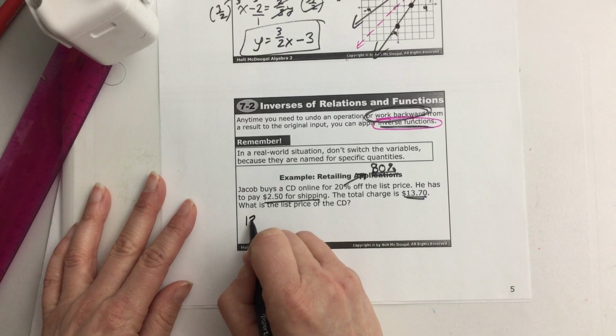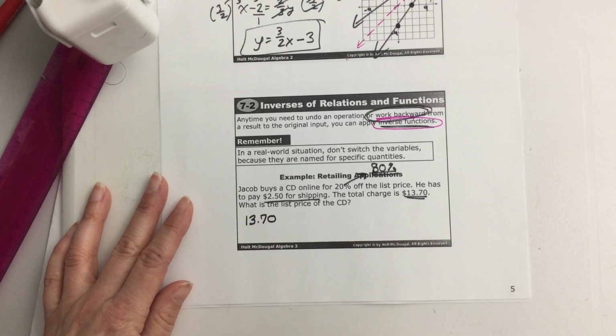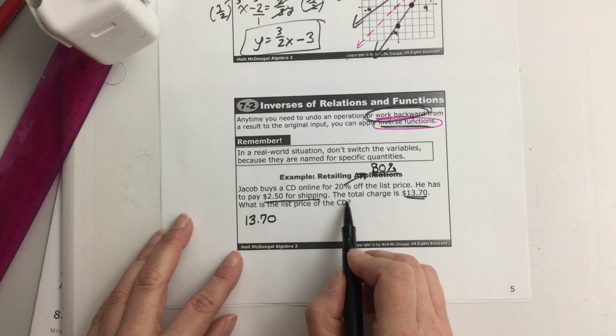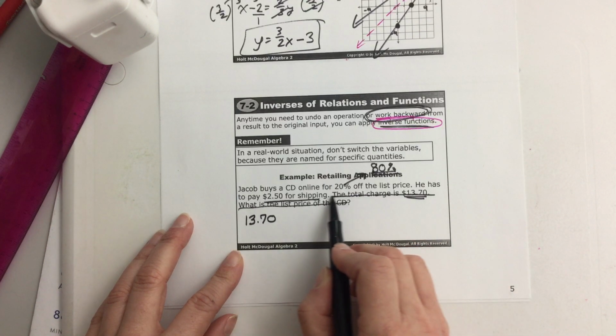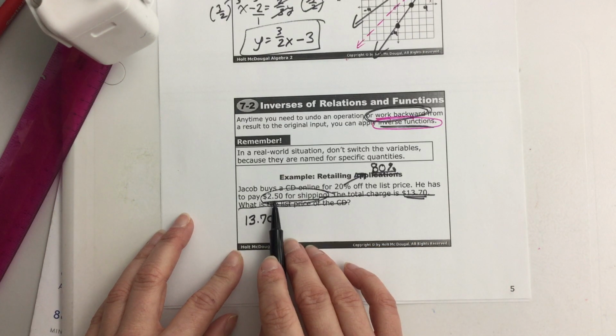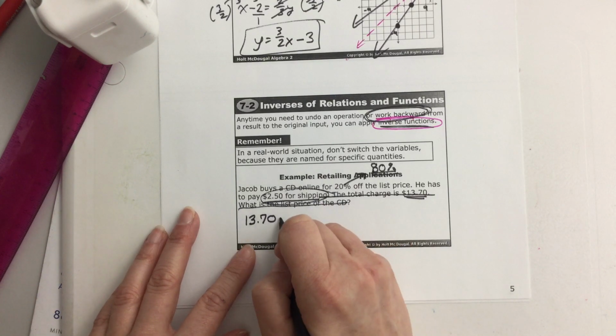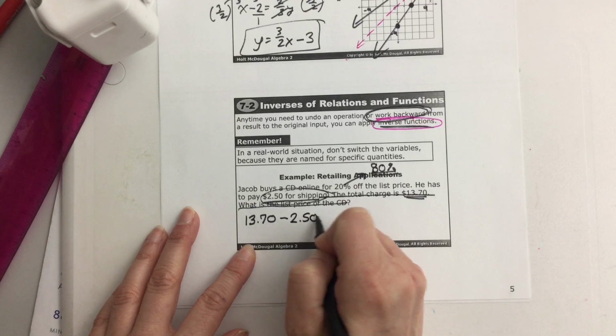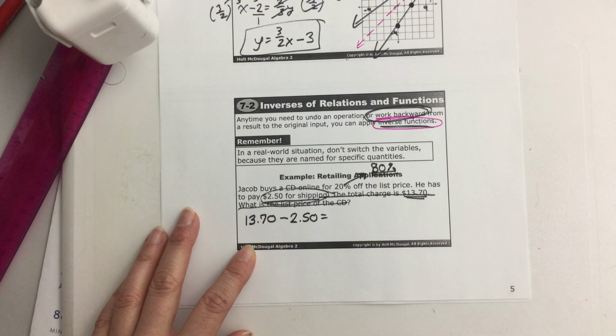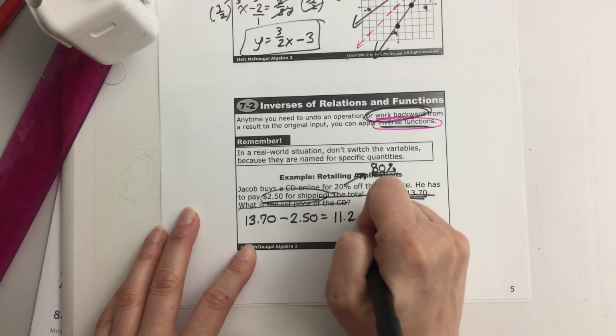So I'm starting at the end. The price was $13.70. If I go backwards in the problem, there was the total. The next number was $2.50. We have to do the opposite of what you would have done. Typically, when you pay for shipping, you add to the amount. We're going backwards using inverses, so I have to minus that $2.50. So $13.70 minus $2.50, we have $11.20.